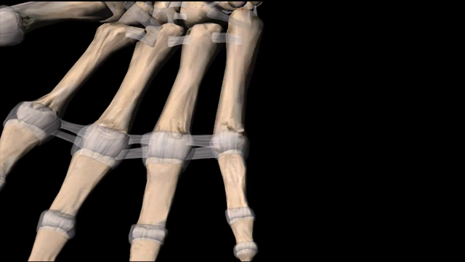Going to the phalanges, which would be the proximal and distal phalanx of the first, and the proximal, middle, and distal phalanx of the second through the fifth. So that's the bony articulations that provide the stability of the hand.